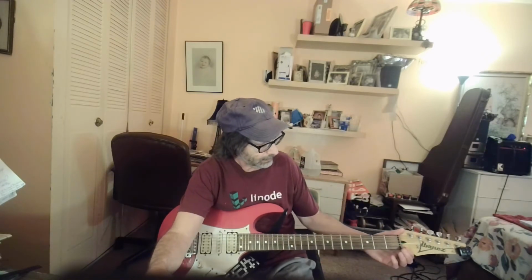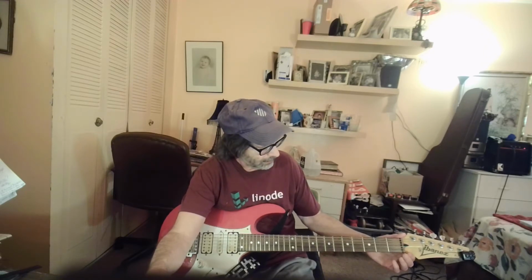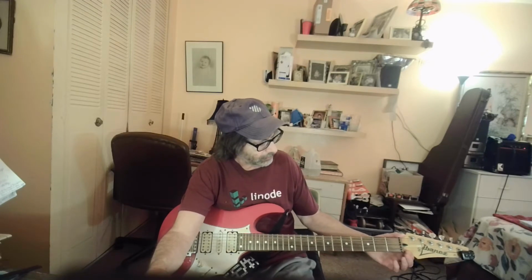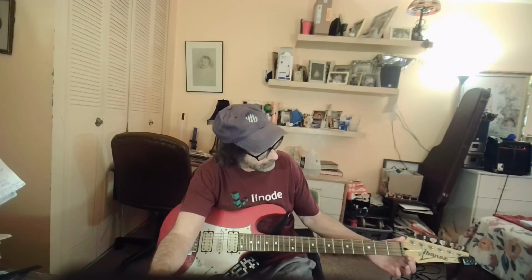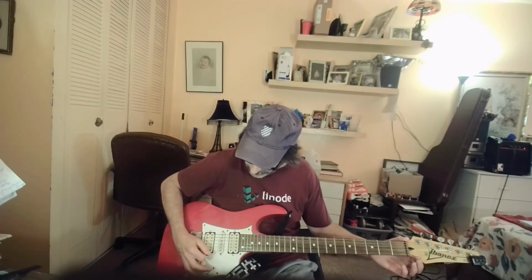Okay. What I'd like you to understand is this. There are 6 strings, and each string actually has a note to it. So let's just start with that. This is an E. This is the lowest string on the guitar.